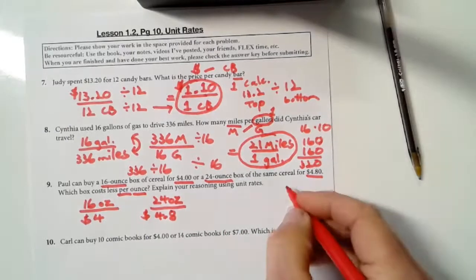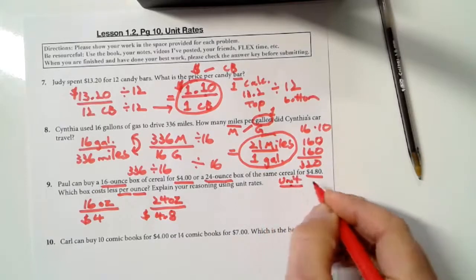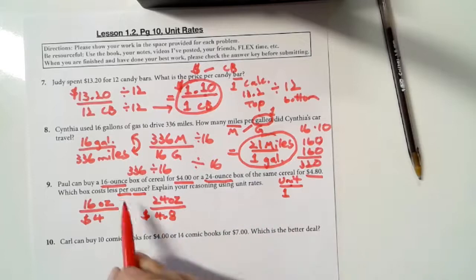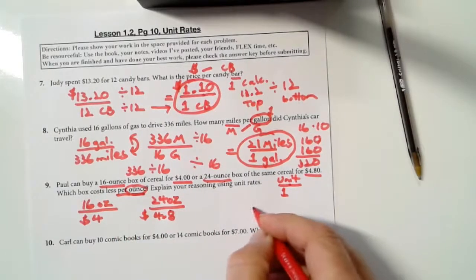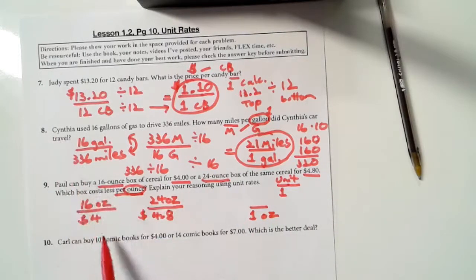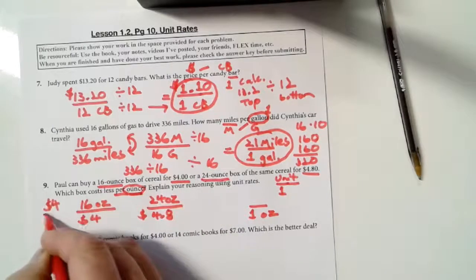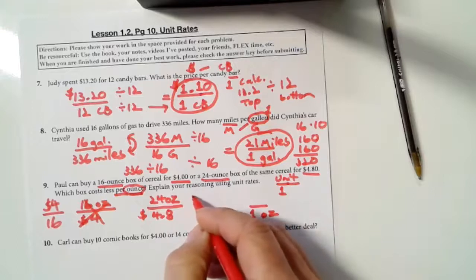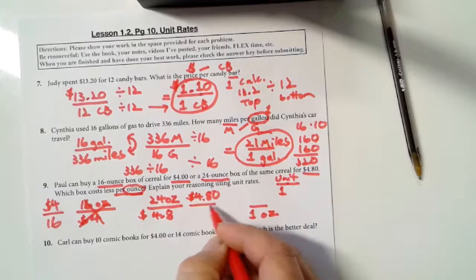As we know with unit rate, we've got a unit of something on top and a 1 on the bottom. If we're looking for per ounce, which means 1 ounce on the bottom, just like we did up here with number 8, we've got to flip these. So that's $4 for 16 ounces. And this is $4.80 for 24 ounces.